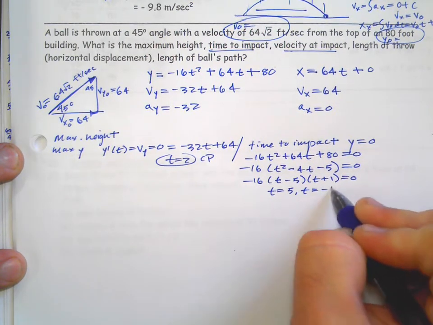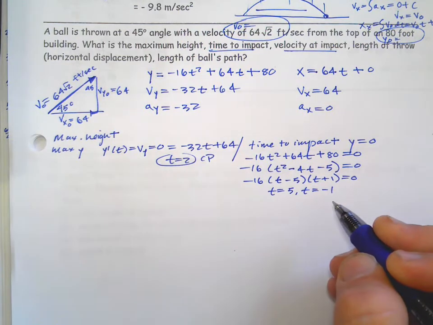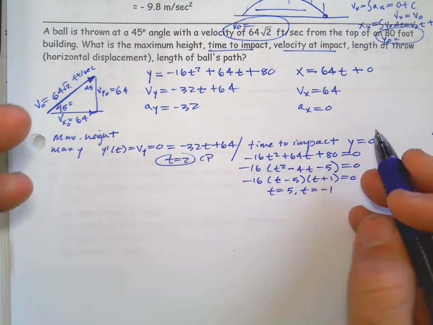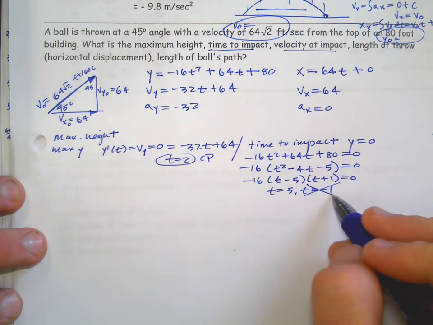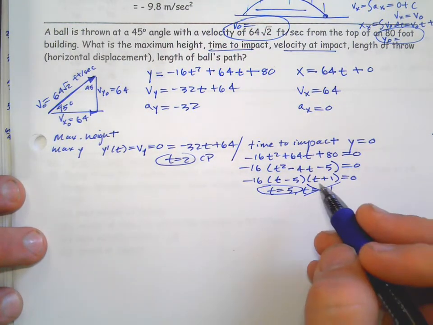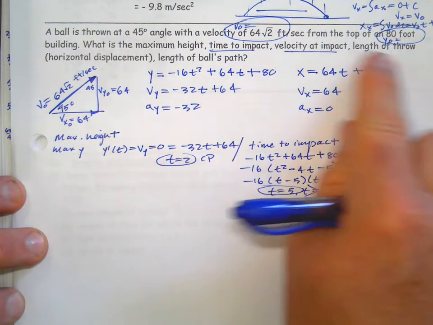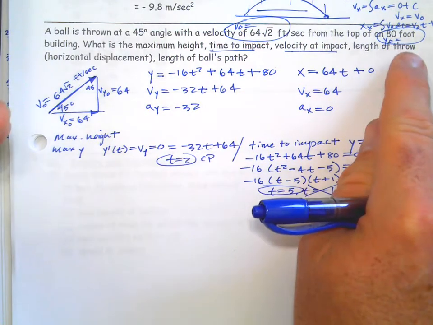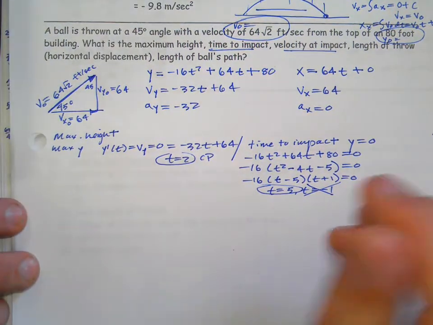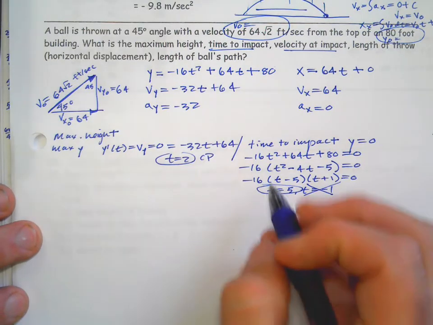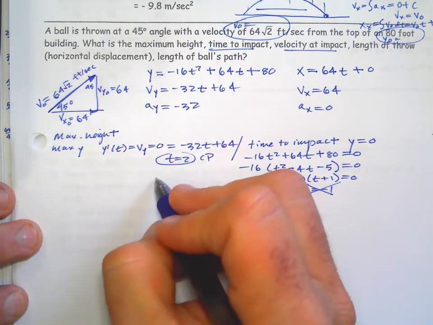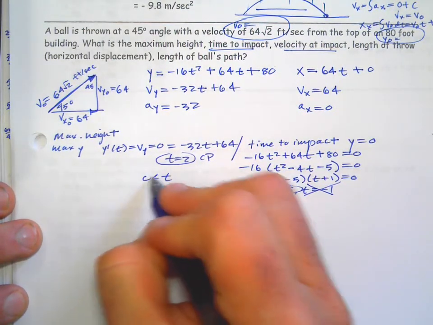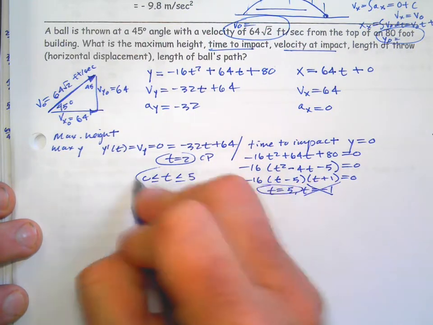Now, usually you get 2 times of time to impact from this gravity stuff because it's quadratic, so it has 2 solutions. We're not going to use the negative one. We're not going to go back in time. It's going to assume that we start at 80 feet, but it's going to assume we actually started at the ground before that. So now our endpoints are 0 to 5.